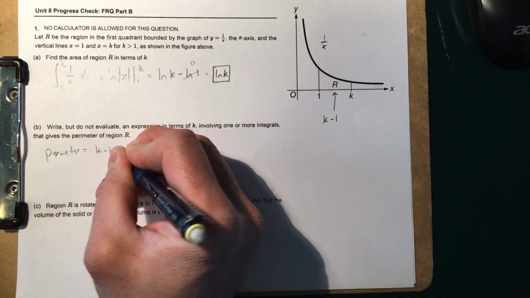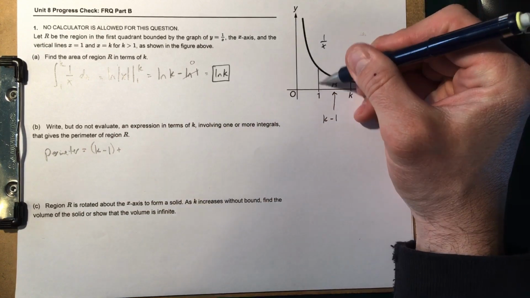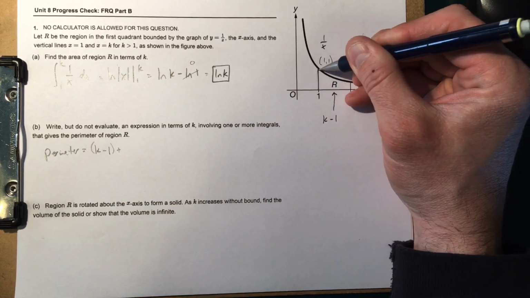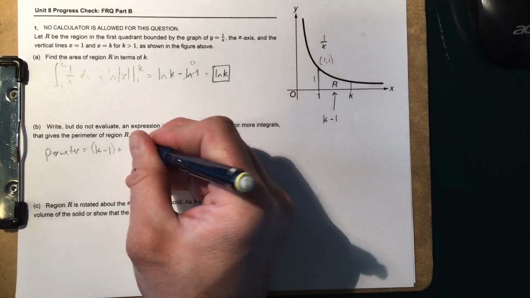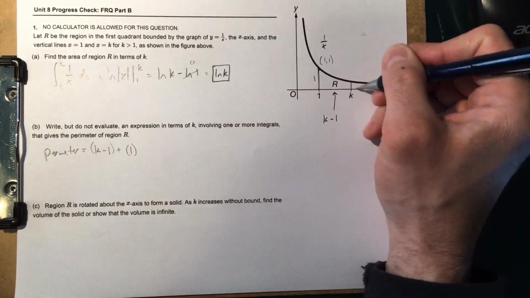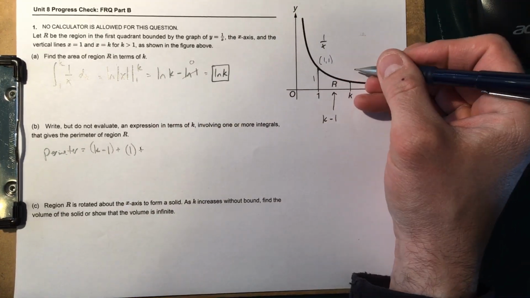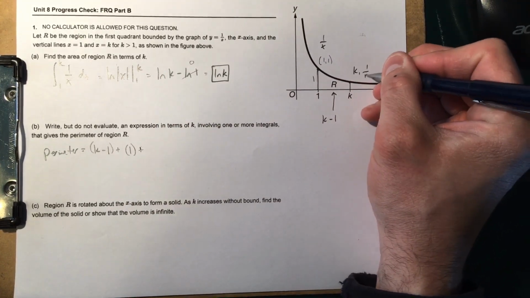This side right here is 1 into the function 1 over x, and because that's the point (1, 1), that length is 1, so that's the height of this side. This guy right over here, if you put k into the function 1 over x, you'd get 1 over k, so that distance is 1 over k.